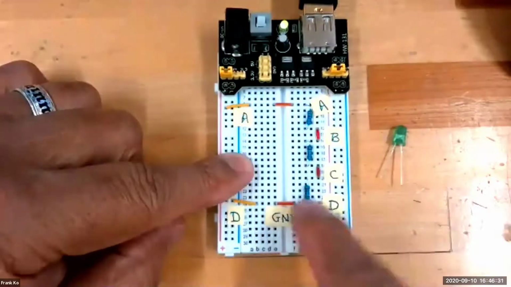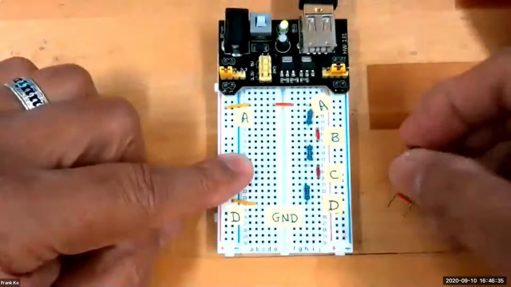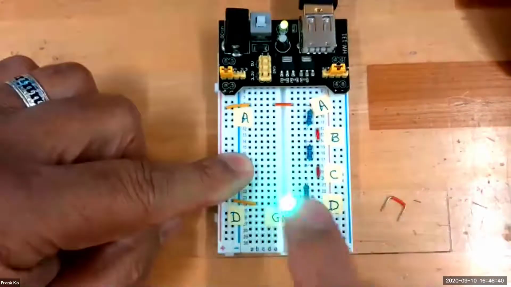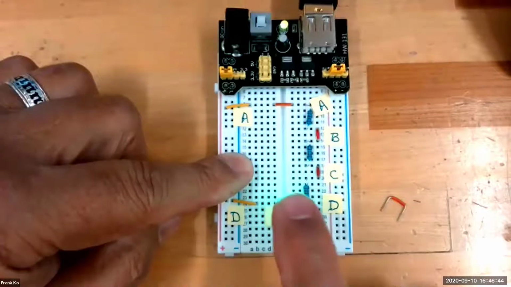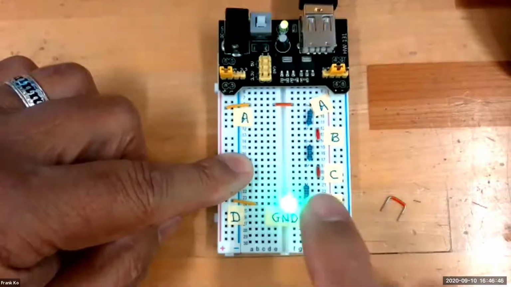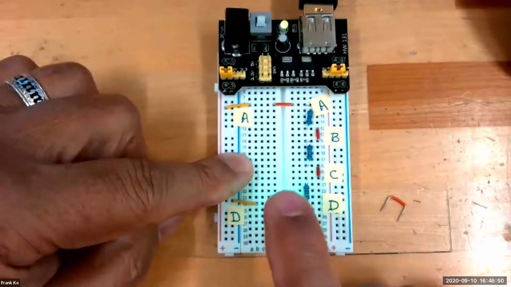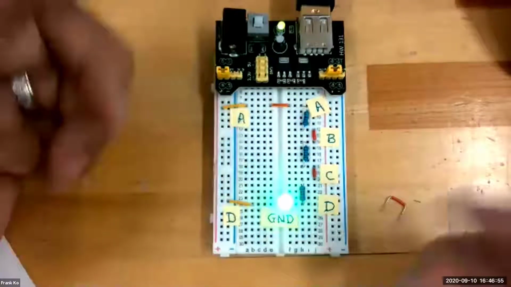Now your measurements will be correct. If you don't remove the LED when you start making your voltage measurements, the LED, because it's now part of the circuit, will drop a certain amount of voltage. This guy will drop between 1.3 to 1.6 volts, depending upon the color, depending upon the manufacturer.